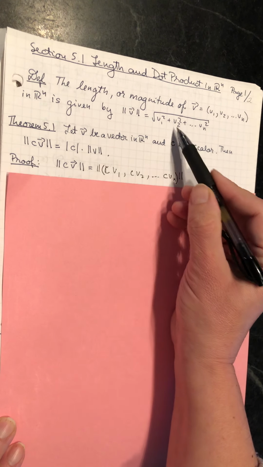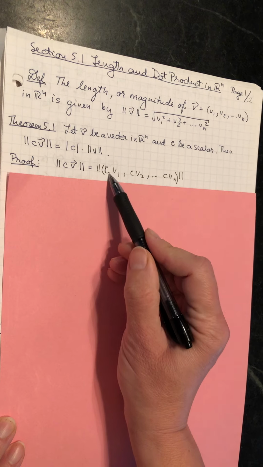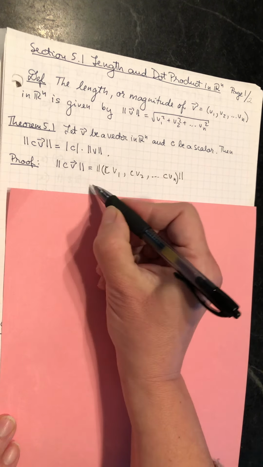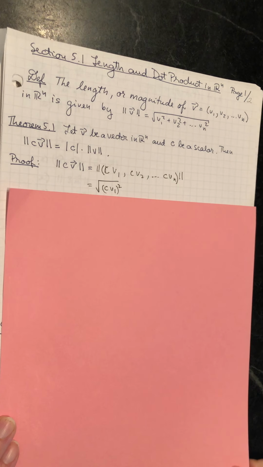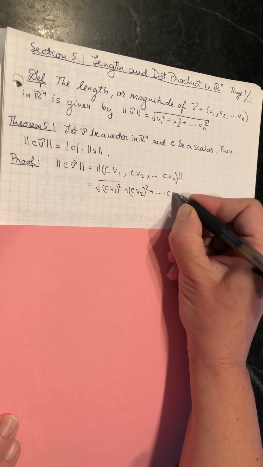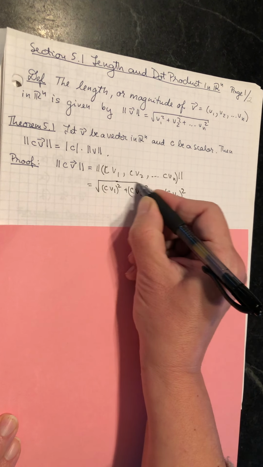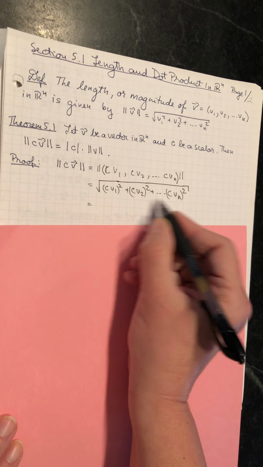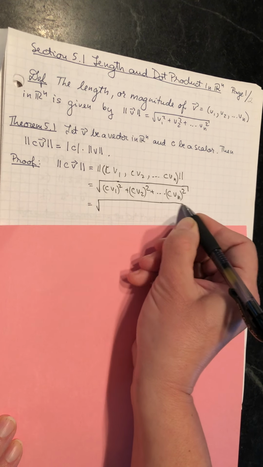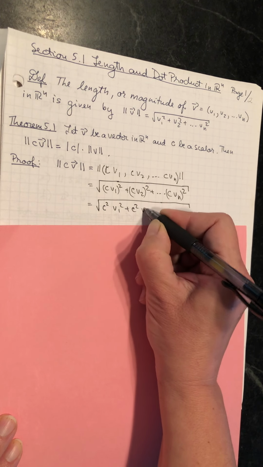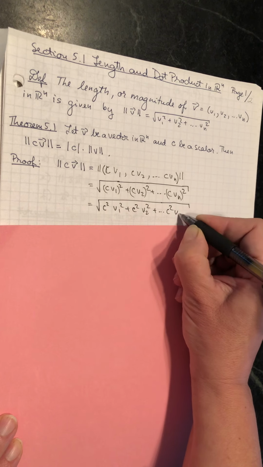Now, according to this formula, to find the magnitude of this vector, we have to take the square root of each of its components squared. So we're going to have to go ahead and take the square root of cv1 squared plus cv2 squared plus cvn squared. And to do that, we can distribute the square to each thing in the radical there. So that's c squared v1 squared, c squared v2 squared, c squared vn squared.